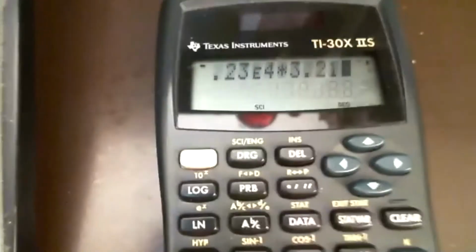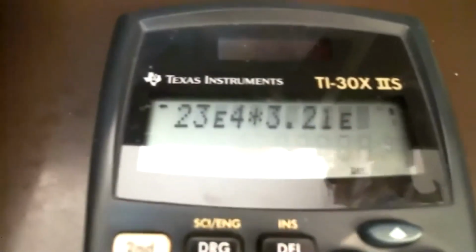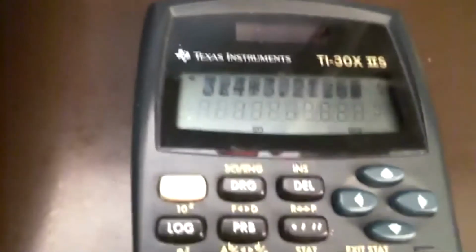And now the times key, and the second number was 3.21. And now it was, I think, 10 to the 6th. So how do we put that in? Second key, then double E, and you'll see the letter E pop up again. And now put in the number 6, and I'll hit enter.